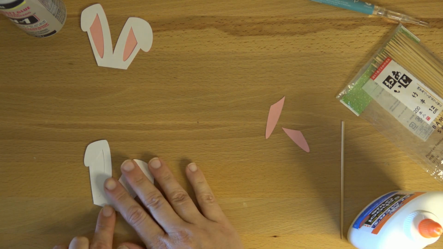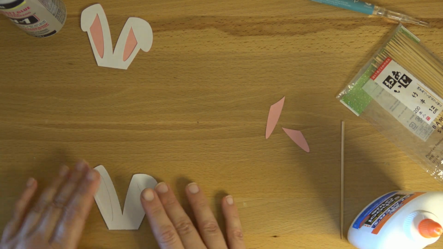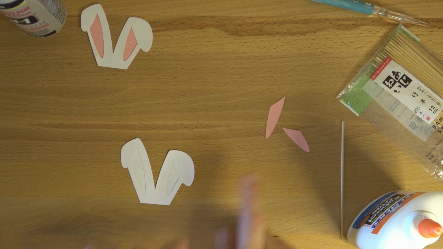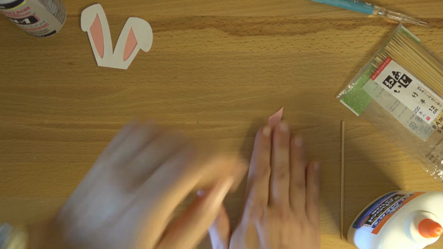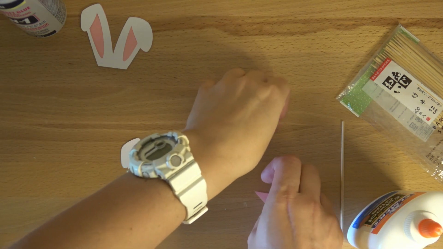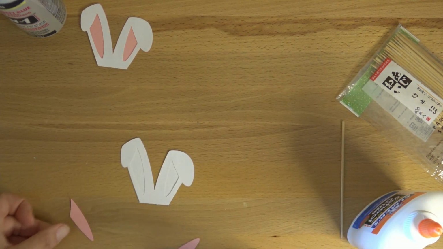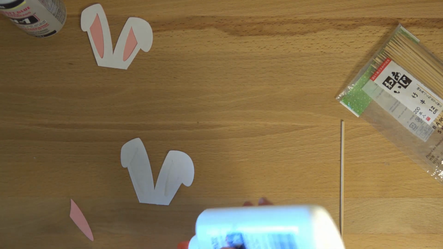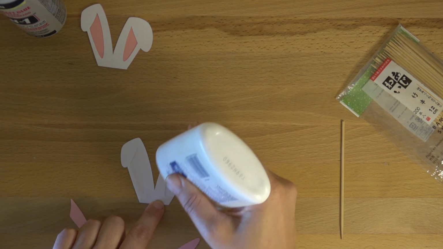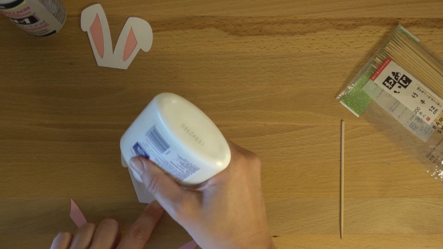Make sure it's straight, like so. Okay, and then we're going to take our two little pieces and we're going to add those. Just going to add a little bit of glue here and a little bit of glue there.